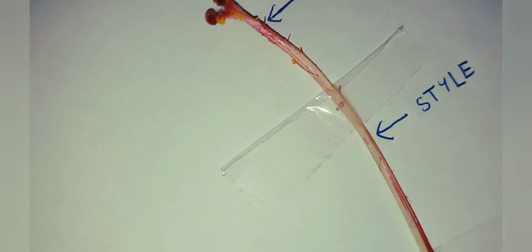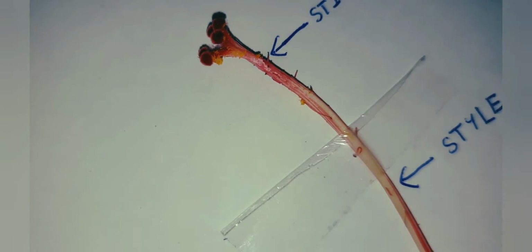Now, what is stigma? Stigma is the part of the pistil that receives the pollen grains. So this stigma receives the pollen grains from the anther of the stamen. Now, this style is the path. This style is a straw-like structure that provides the path for the pollen tube to germinate.